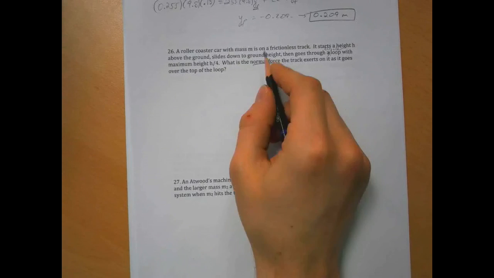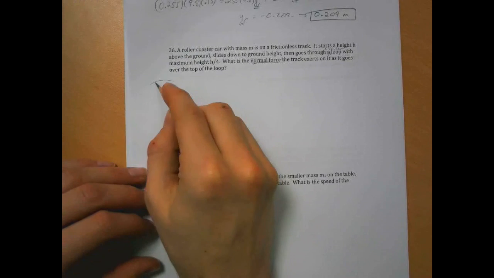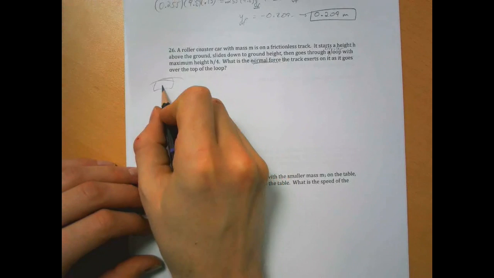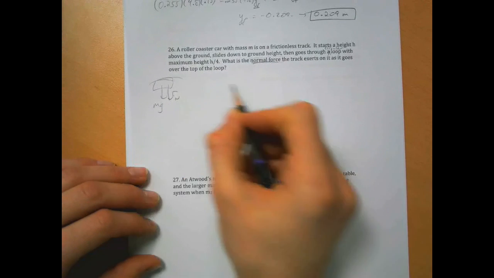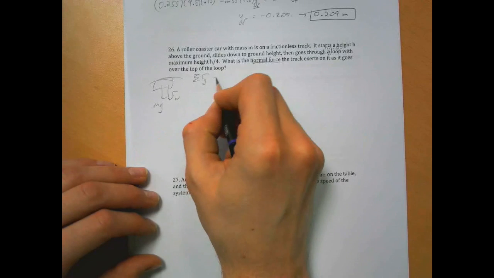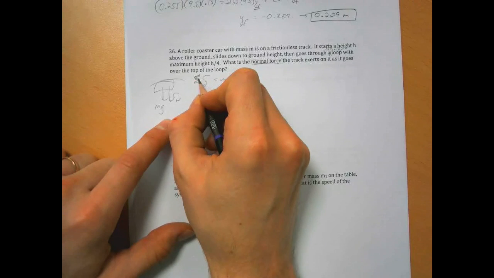So, how do we figure out normal force in this situation? We're going around a, what kind of shape? Circle. So what forces are acting on this car? Gravity. And what direction is normal? Down. Normal's down. So in the vertical direction we can say what? What can I write here, Andy?